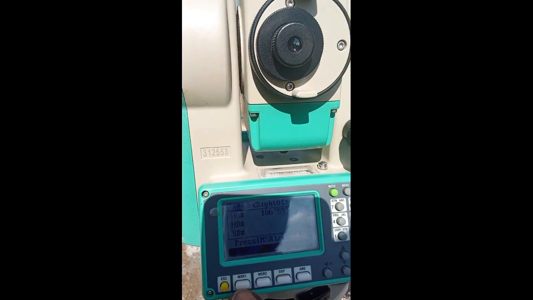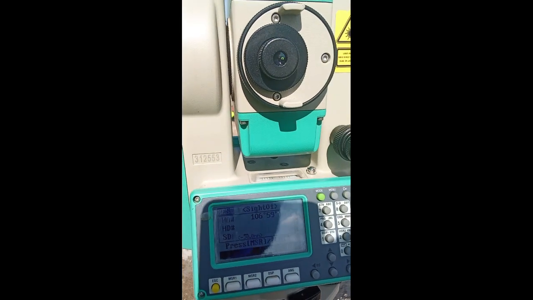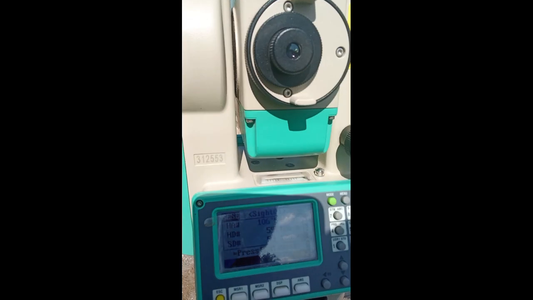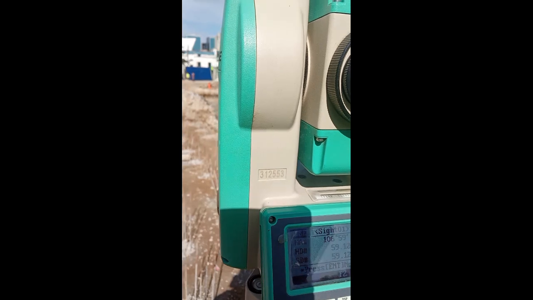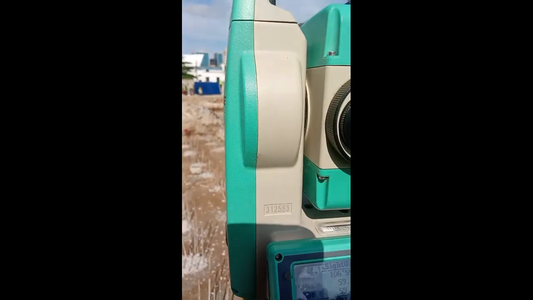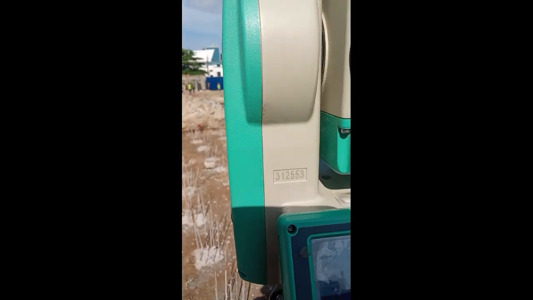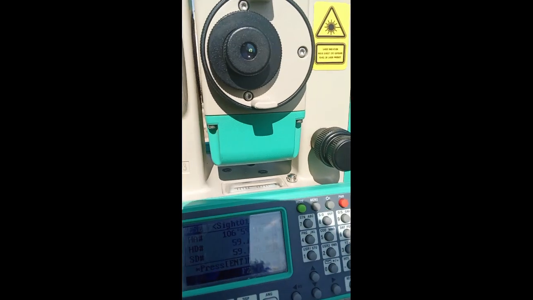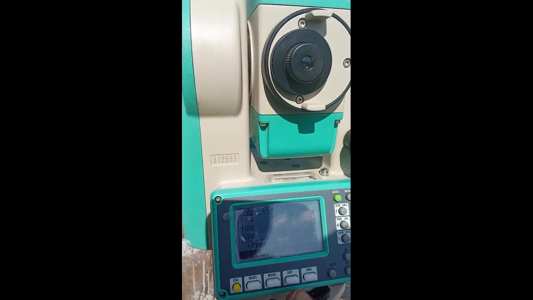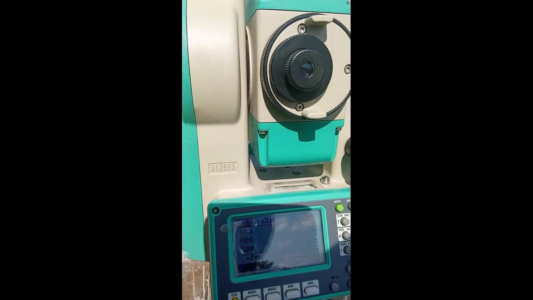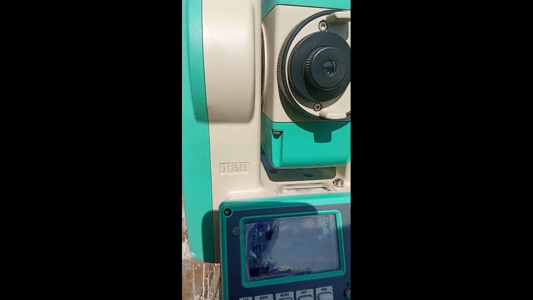I'll press MS1 to observe, to track it. I've tracked that. The instrument is asking for the second point, so I'll press enter for next.